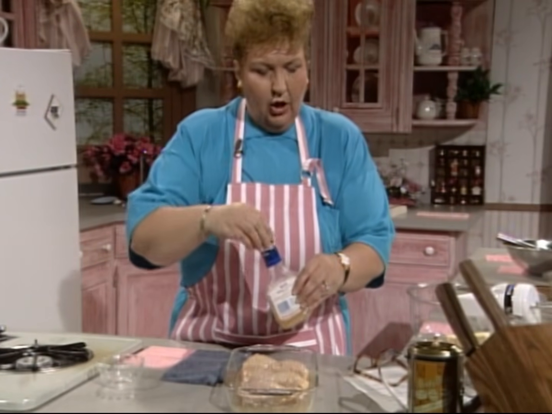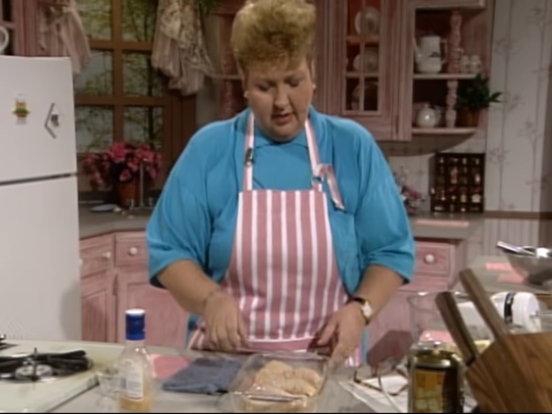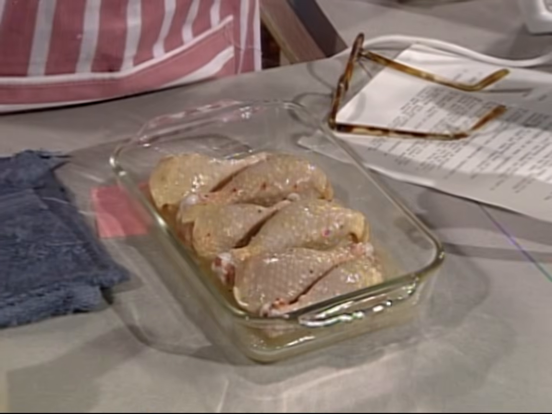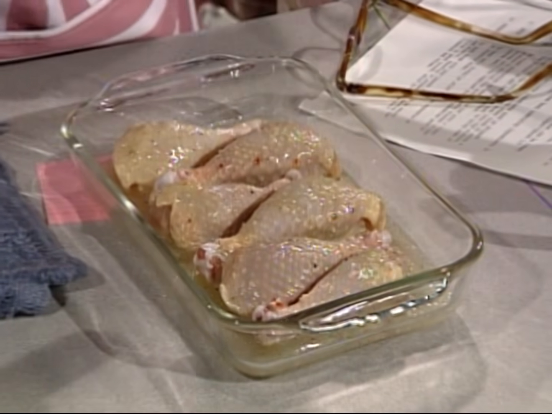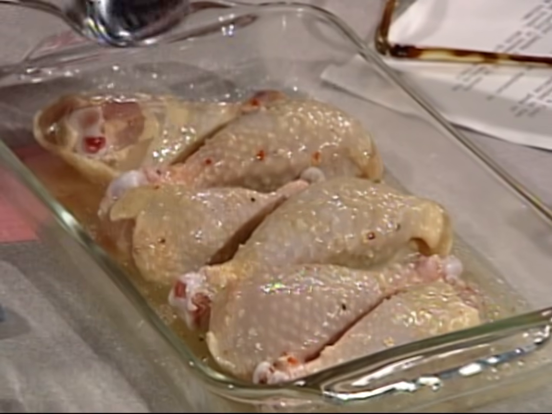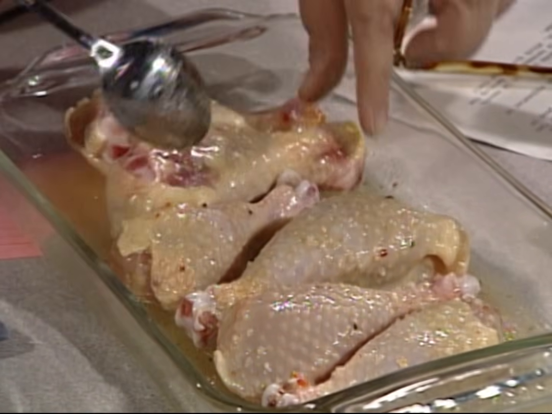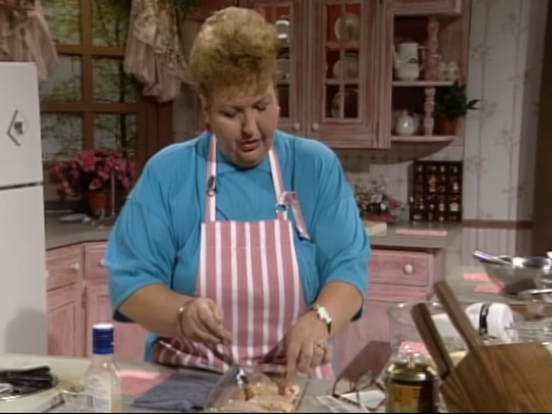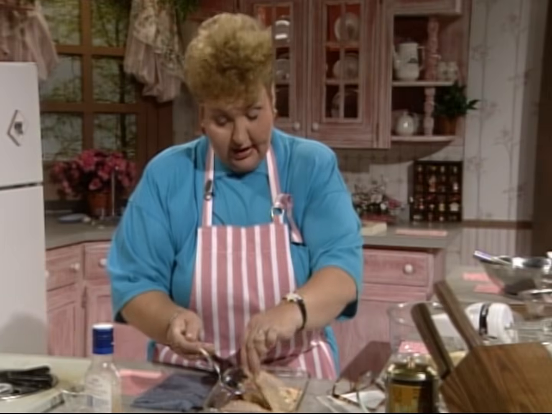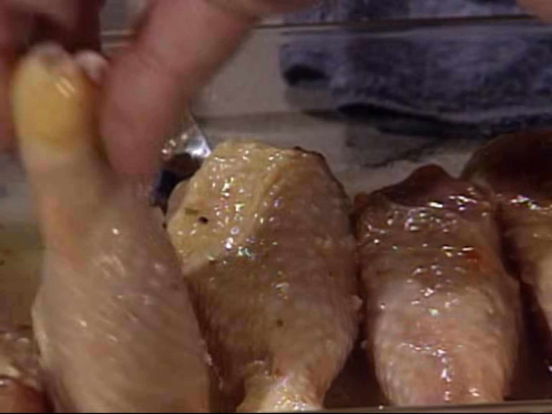Okay? Now what I like to do, after you have left this sit for about a half hour, you want to turn it, because if you don't, one side will be full of the flavor and the other side won't. So after a half hour, all you do is you keep turning. Turn the chicken and baste with this marinade to be sure that it is covered completely, because if it doesn't, you're going to have pieces that taste real good and other pieces are going to taste kind of bland.